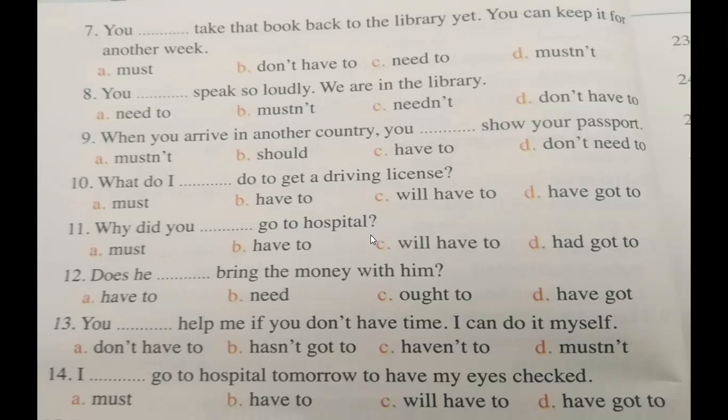Does he ___ bring the money with him? Have to, need, ought to, have got. Yes, the right answer is number A. Does he have to bring the money with him? You ___ help me. If you don't have time, I can do it myself. Yes, the right answer is number A. You don't have to help me. If you don't have time, I can do it myself.